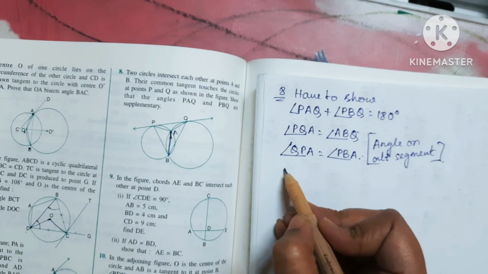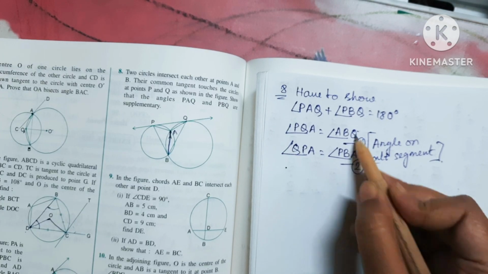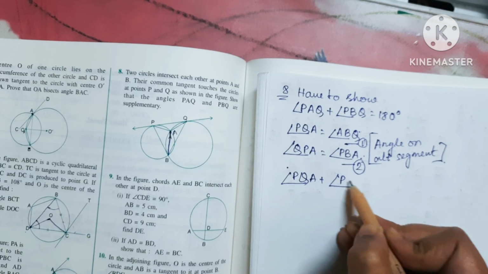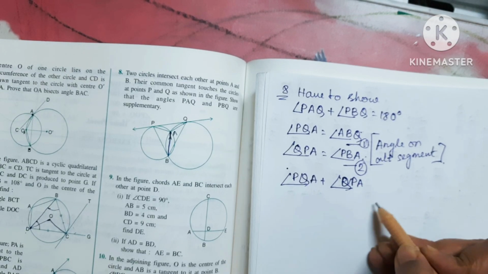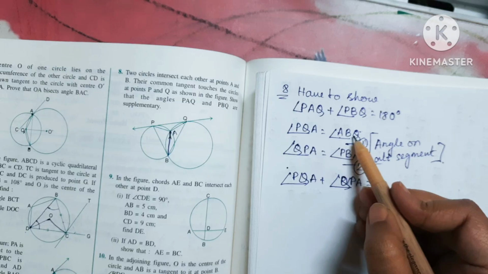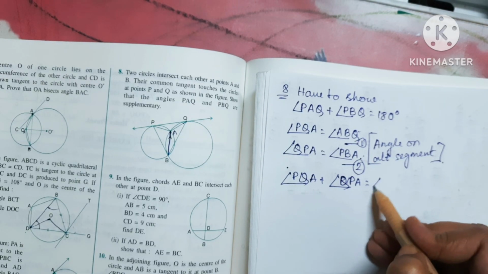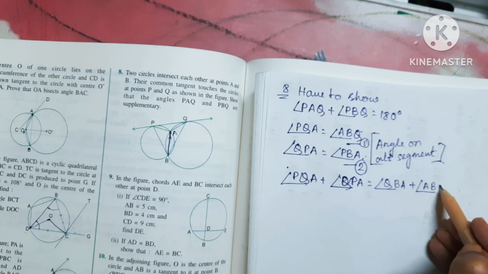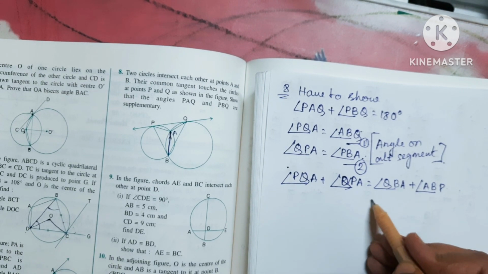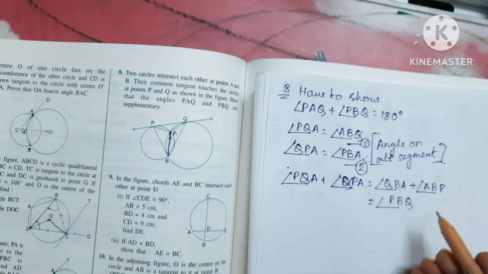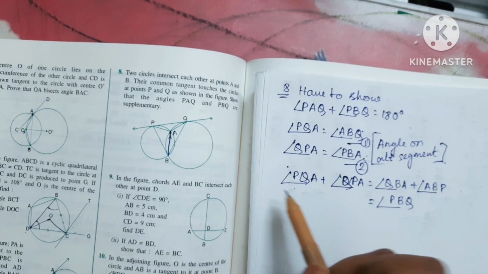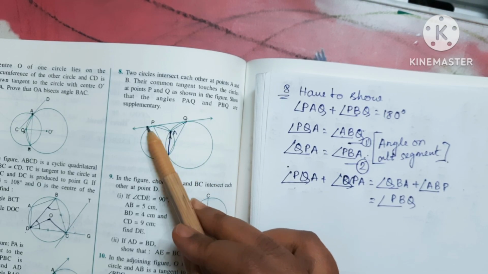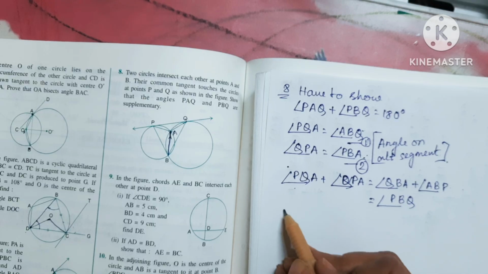Now this is 1, this is 2. If you add these two, what will you get? PQA plus QPA is equal to ABQ plus PBA. So you can write angle QBA plus ABP. If you add these two, you will get angle PBQ. And this one is PQA and QPA.